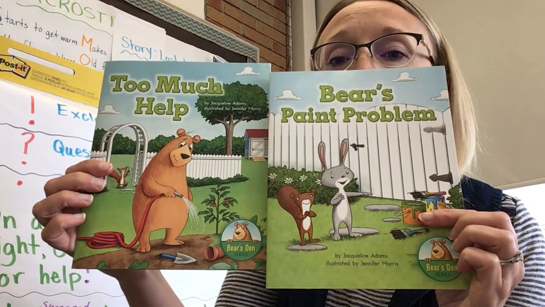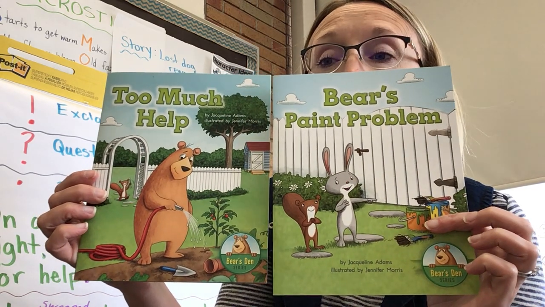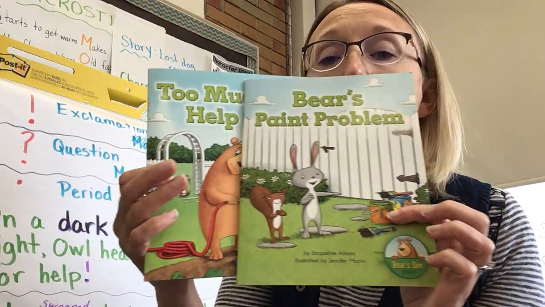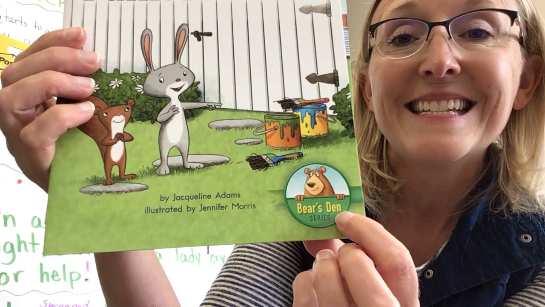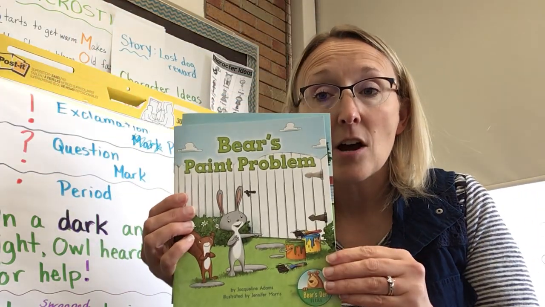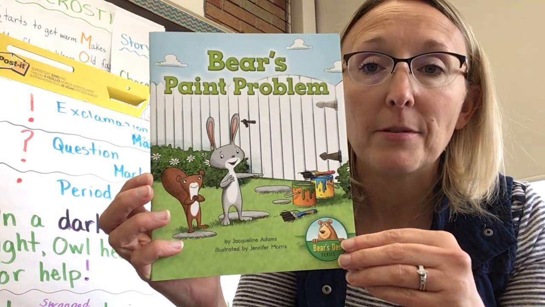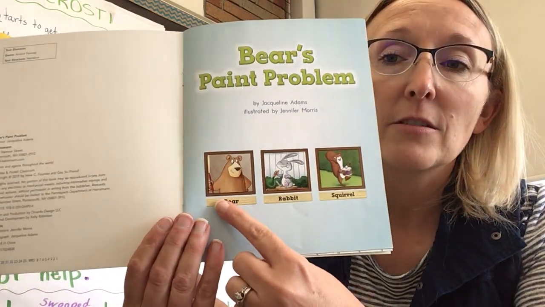You can tell they're part of a series right away because they have the same characters in them. You can see the little squirrel here, and here's the little squirrel here. And if you look down here in the corner, it says these are part of the Bear's Den series. So these books are going to have things in common. So listen as I read both of these stories, and then we're going to talk about them. This one is called Bear's Paint Problem. So when we look right here, here's some of the characters: Bear, Rabbit, and Squirrel.